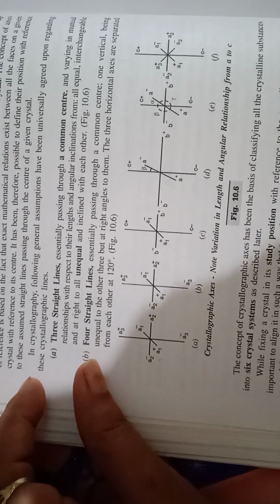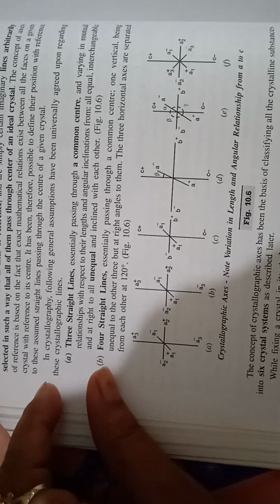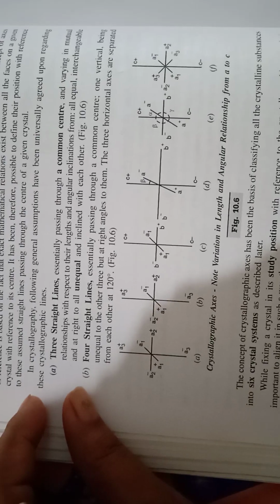Three straight lines essentially passing through a common center and varying in mutual relationship with respect to their length and angular inclinations: all equals are interchangeable, and are at right angles to all unequals and inclined with each other. Four straight lines essentially passing through.